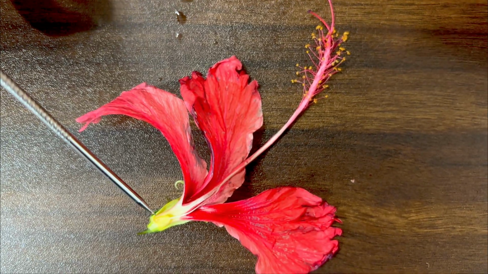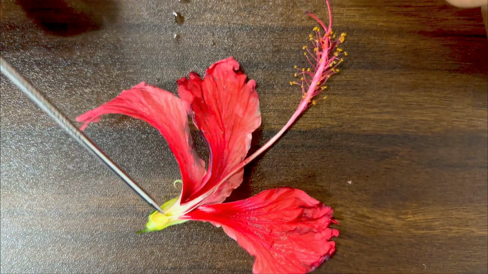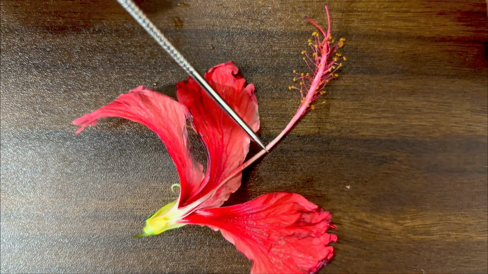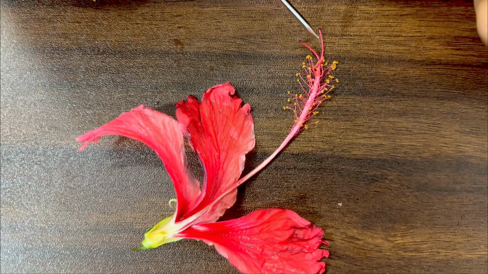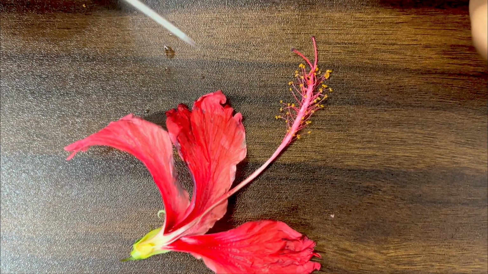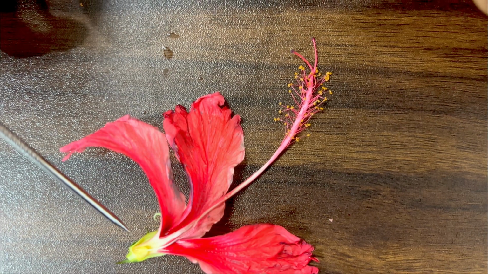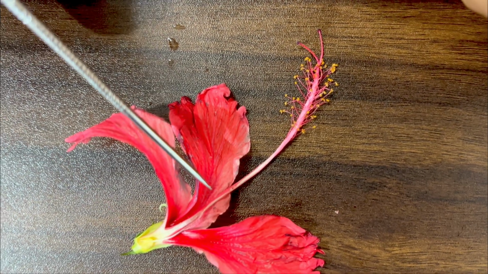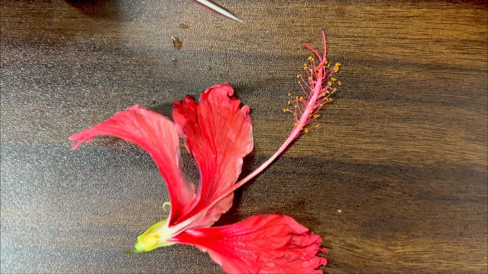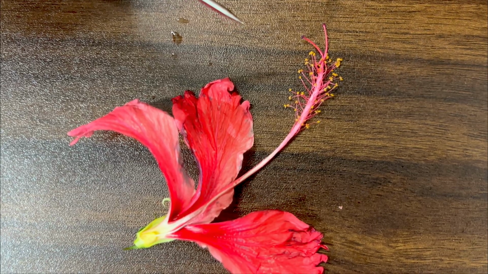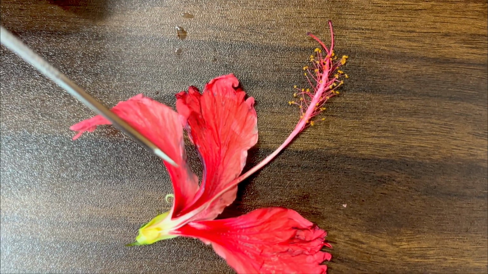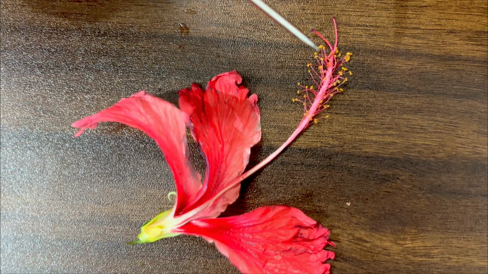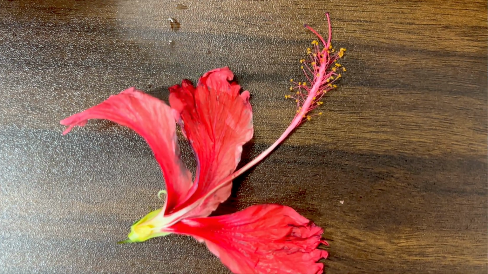Now you identified ovary, style, and stigma. Children, all together, these three parts are called the female part of the flower. And it is called the gynecium of the flower.